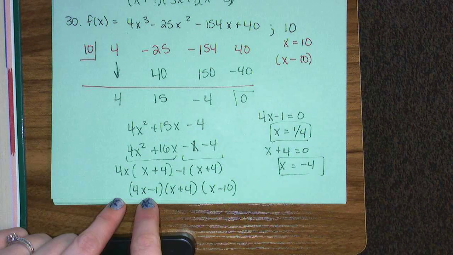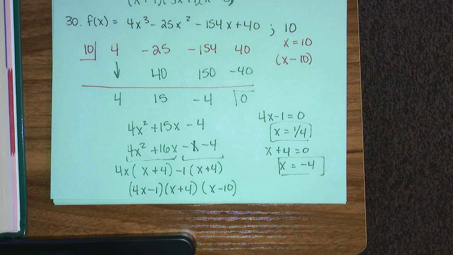Yeah, so those on the outside. So it's the outside stuff times the inside stuff. And if you need a refresher, just look back at the factor by grouping notes that we did. I think it was section 5.4. It says to find the zeros. Given polynomial function f and a 0 of f, find the other zeros.